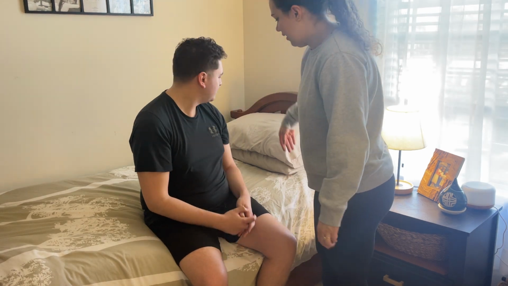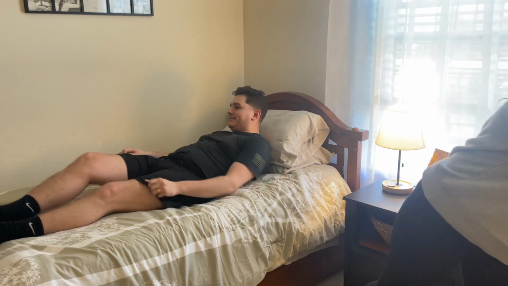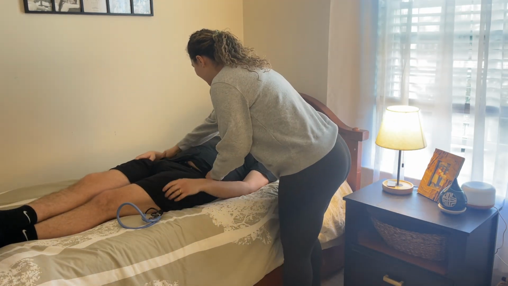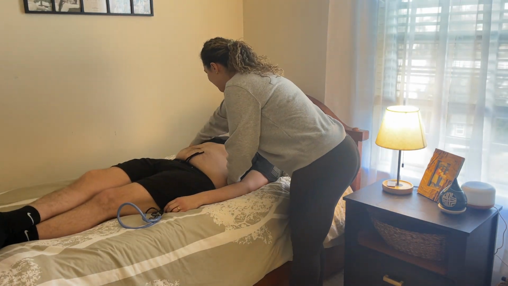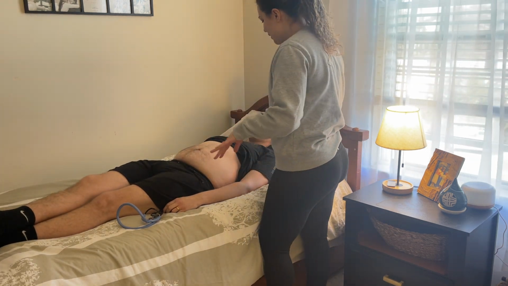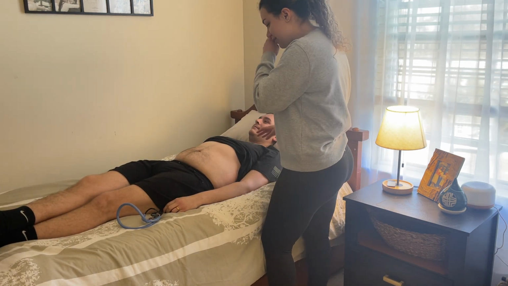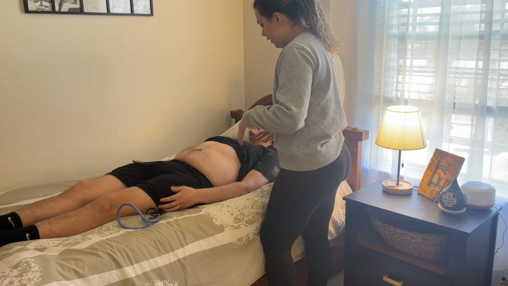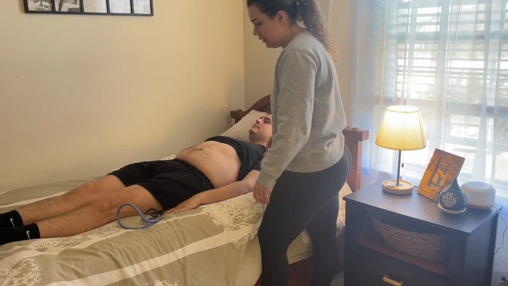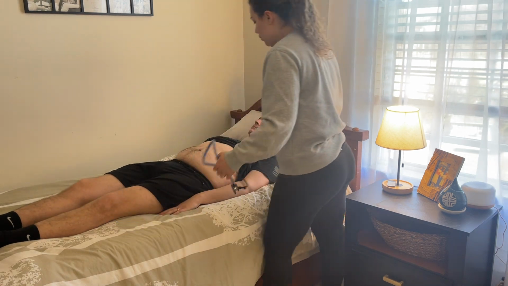So I'm going to have you lay down, and I'm going to pull your shirt up. And as always, we start with inspection. His abdomen is symmetrical. I don't see any visible peristalsis, which would indicate hyperactivity of his bowels, and no distension.